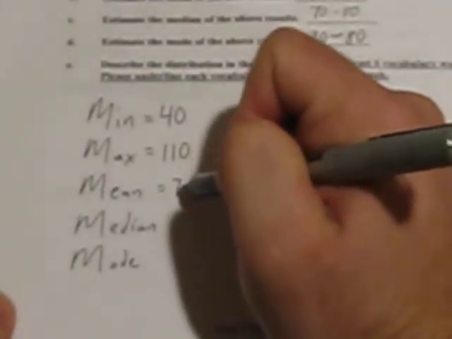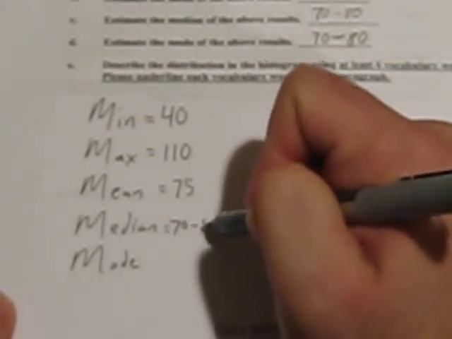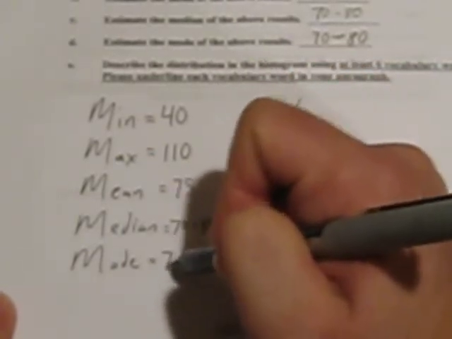Now we don't know the exact pieces of data, so these are all estimates. Now we have found our mean, median, and mode from the list above. So we're just going to transfer those numbers down there.